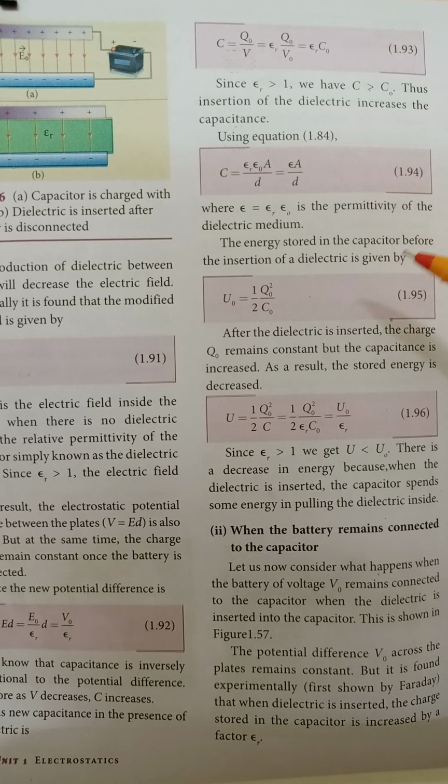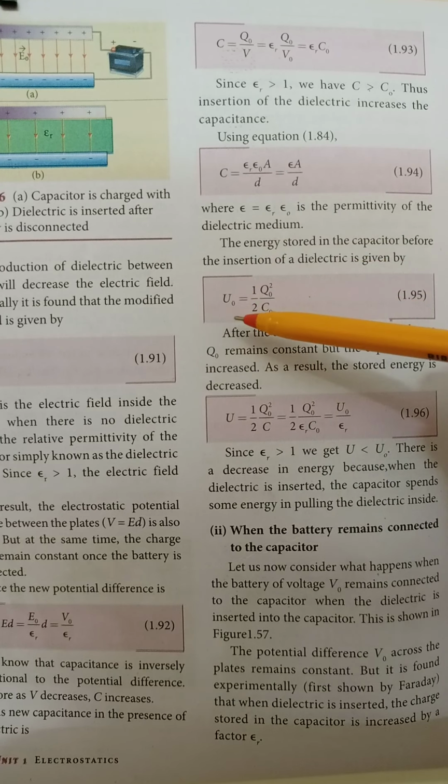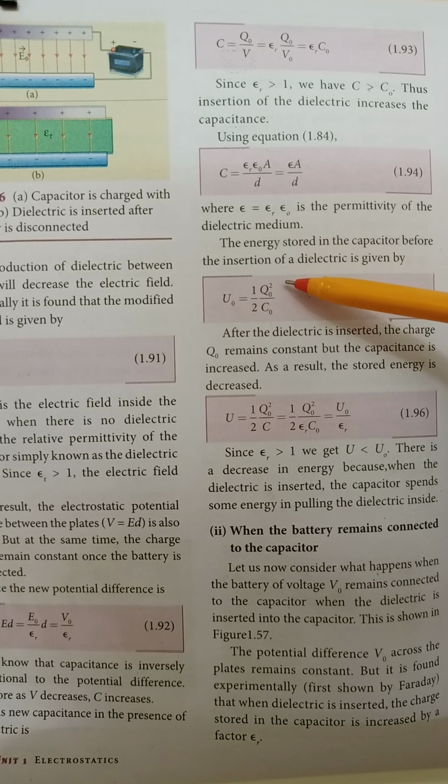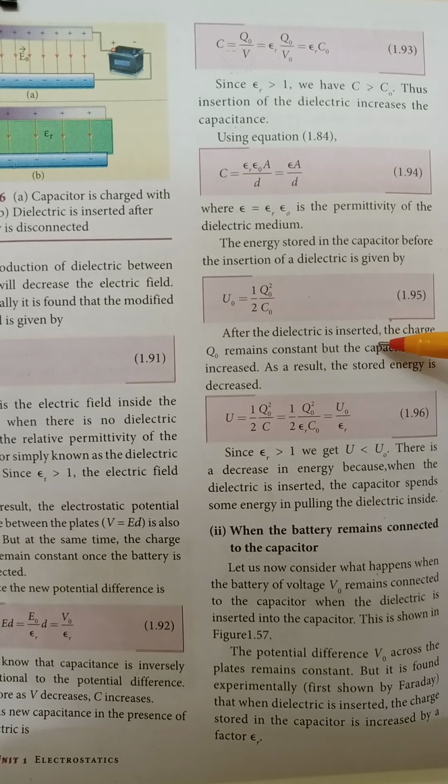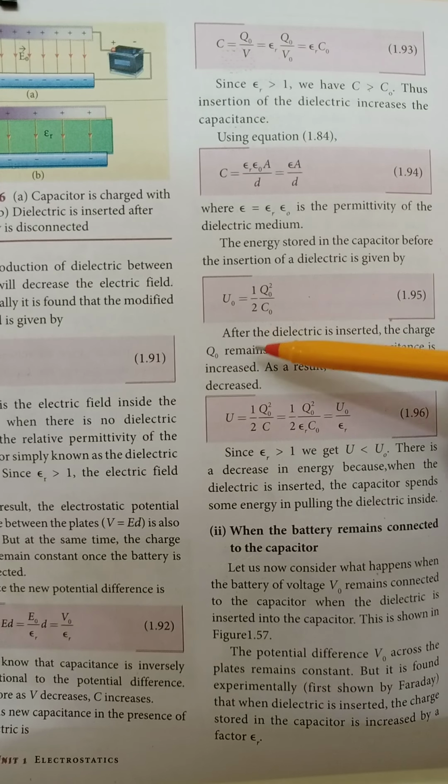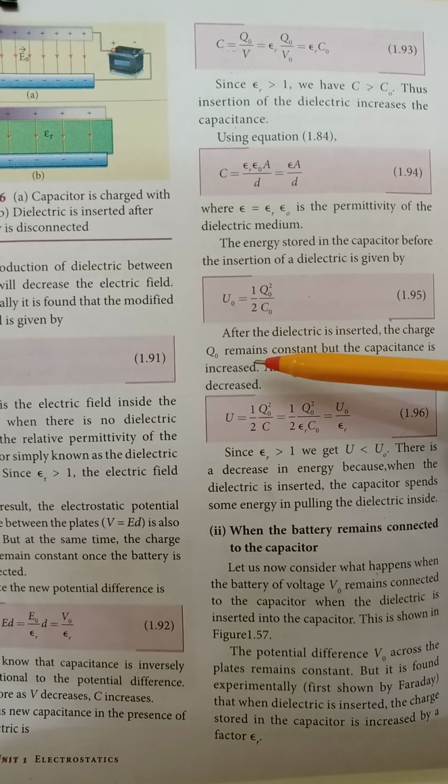Now let us see how the energy stored varies. The energy stored in the capacitor before the insertion of the dielectric is given by U0 is equal to half Q naught square by C naught. After the dielectric is inserted, the charge Q naught remains constant, but the capacitance is increased.